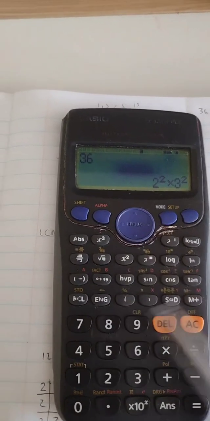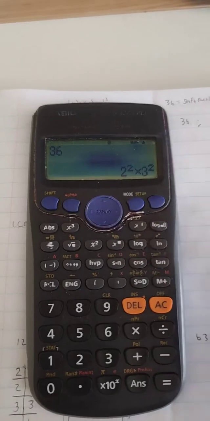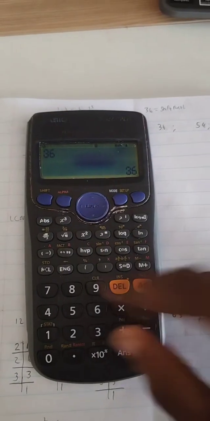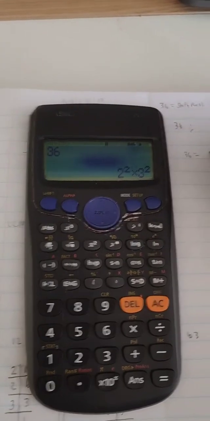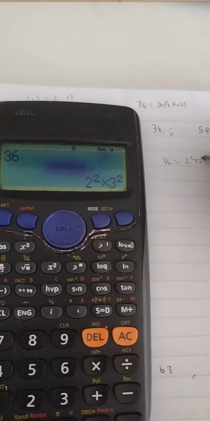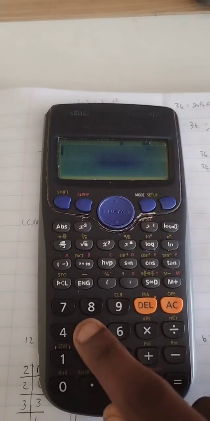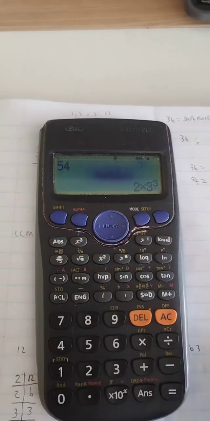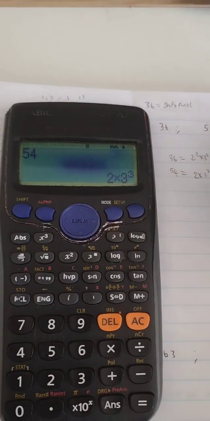That ladder method that you are using can simply be replaced. You can get your product of prime factors by using the calculator. Let me just repeat that. What did I do? 36 is the number. So I'm going to say 36 is equal to, then I press shift, then I press fact. There it is. So 36 is equal to 2 squared times 3 squared. Let's go to 54. Do the same thing. 54 is equal to shift, then fact. Okay, there we have it. That's 2 times 3 cubed.